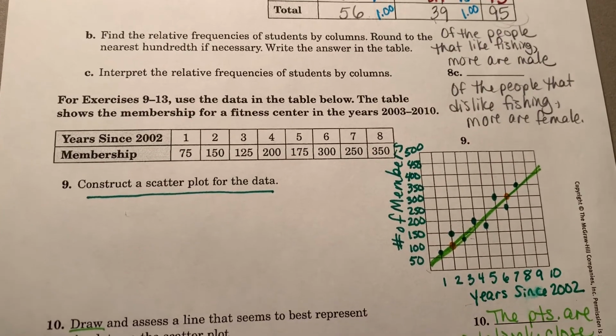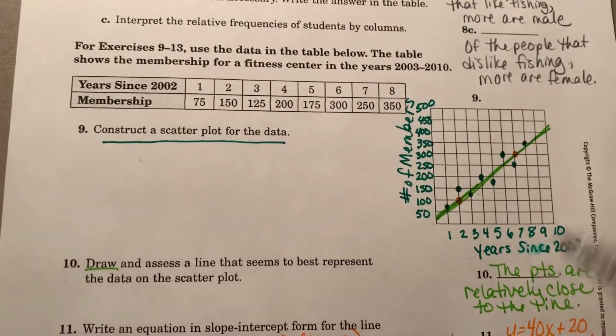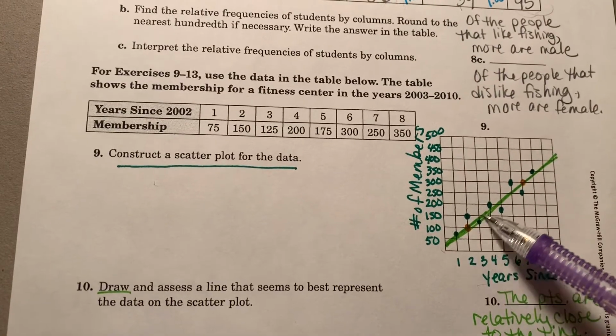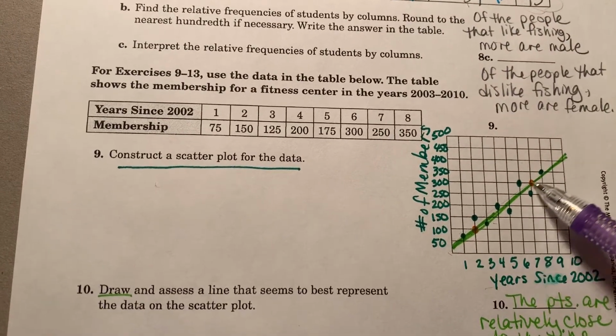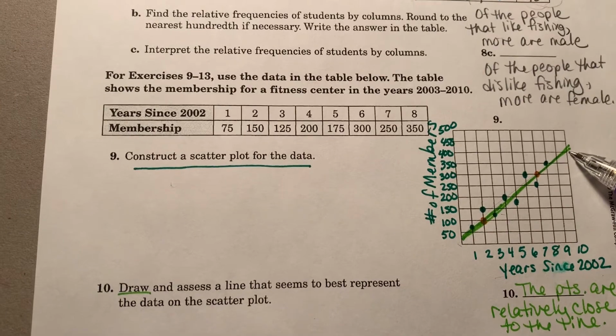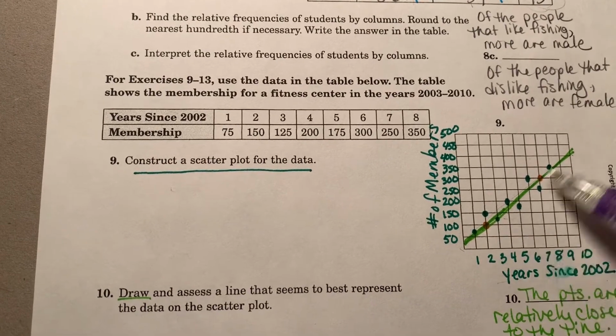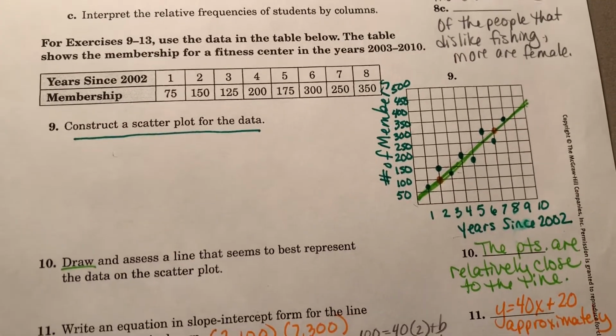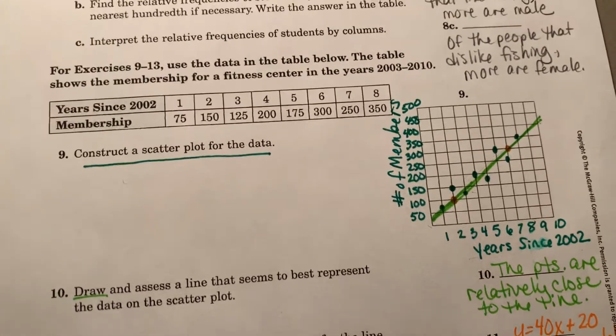Now number 10 says draw and assess a line. So I drew one. I think I went a little low. Probably should have been a little bit higher there. And assessing it, the points are pretty close to that line, which means it's a good line of best fit.